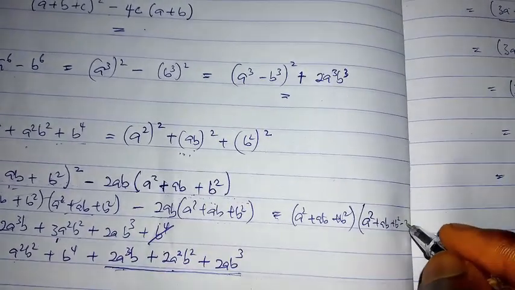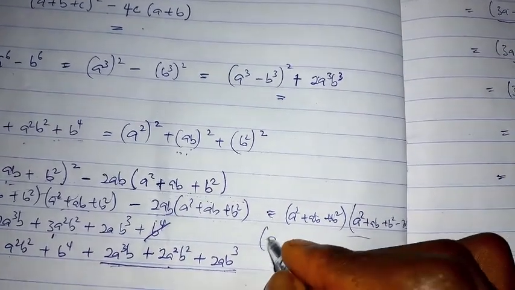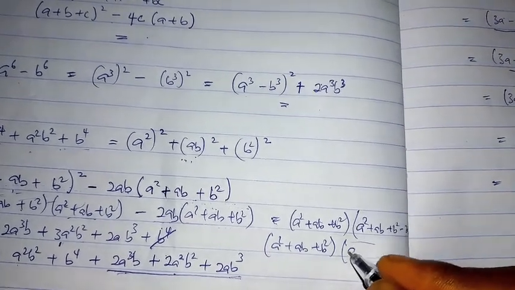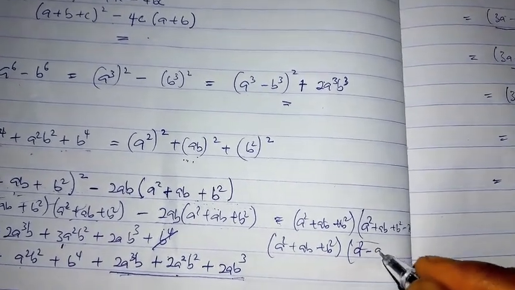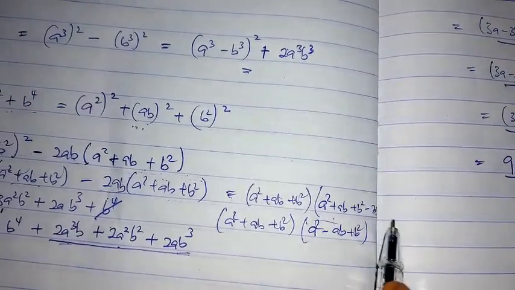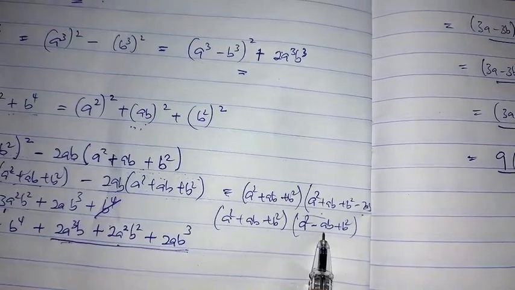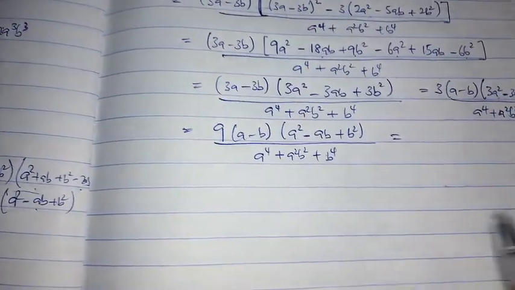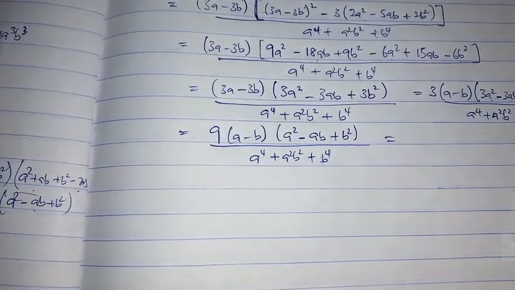So this becomes a squared plus ab plus b squared, then into a squared minus ab plus b squared. Why? Because this is ab, this is minus 2ab, so that's minus ab. So I'm supposed to write this down here because that's the factorized form.